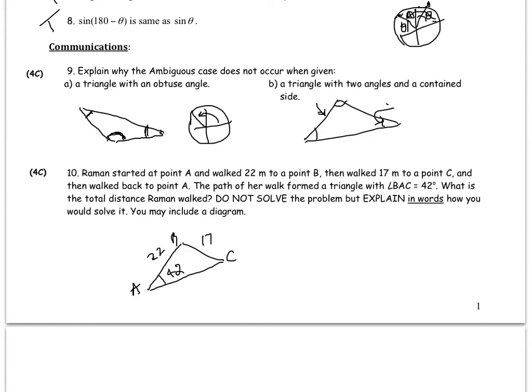Okay, we know that we have to find x, which is AC. What I am going to do is use sine law, and the way I'm going to use sine law is that I know this angle 42, the side in front of it, and I know this side 22, and I can find x.